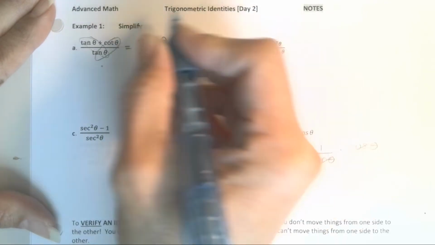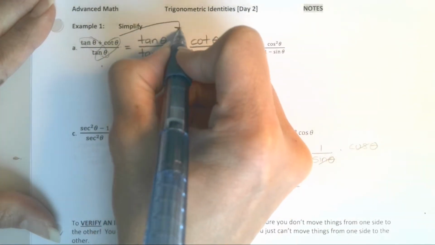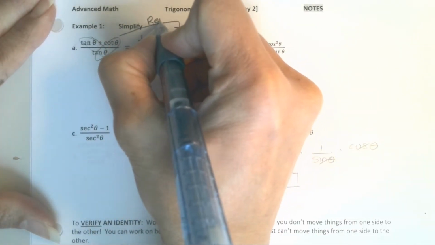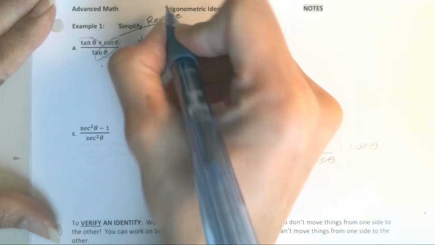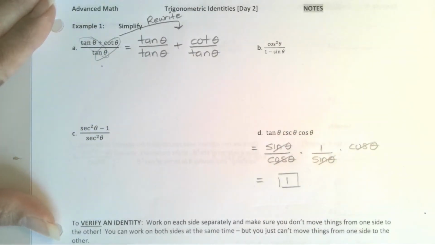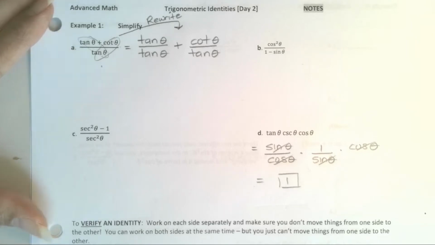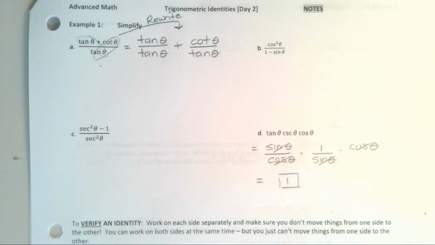So all I have done in this problem from here to here, all I did was rewrite the problem. There hasn't been any math necessarily done to help simplify it just yet. All I did is rewrite it as a sum of 2 fractions versus them being condensed into 1 fraction. Does everybody understand how to split these up into 2 now? Everybody good? Okay.